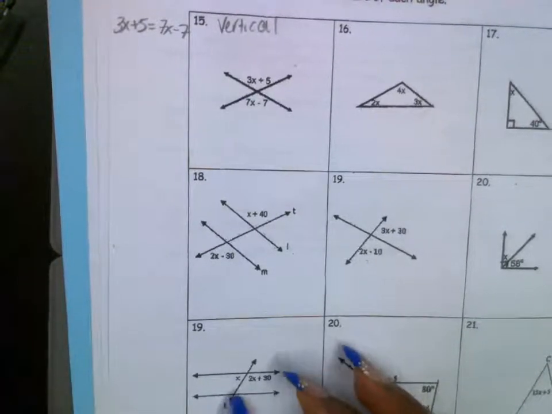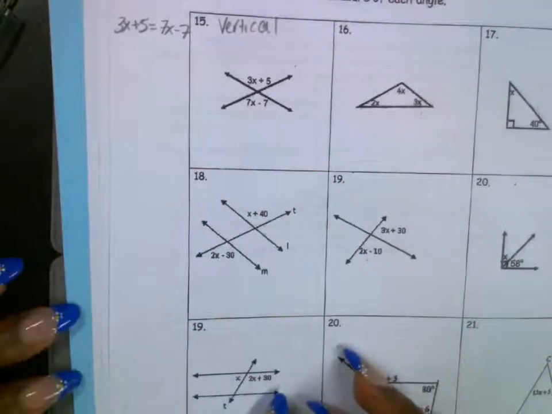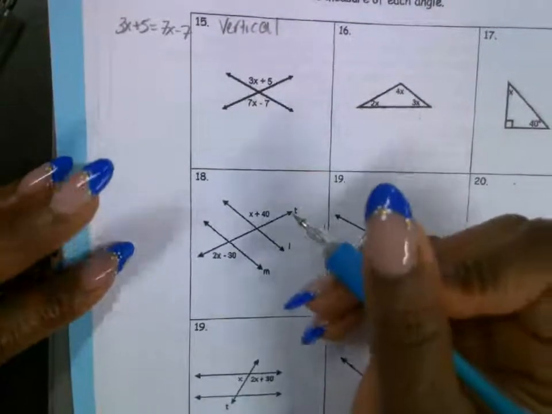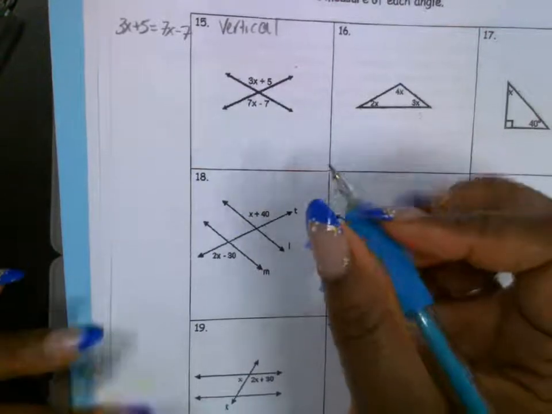Jaden, please sit up. Jaden, can you sit up, honey? Come on, get it together. We don't have that much longer. We only have 2 weeks left, y'all.